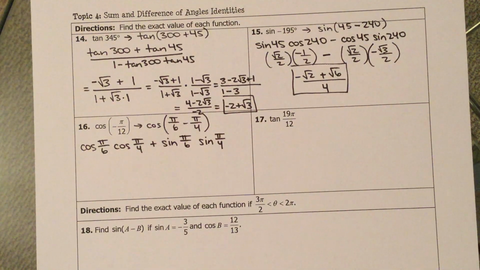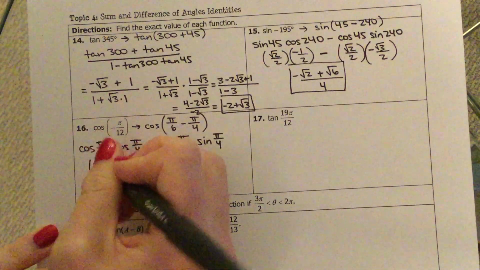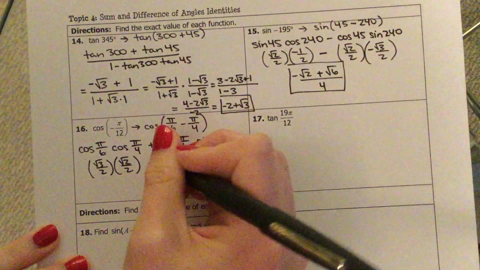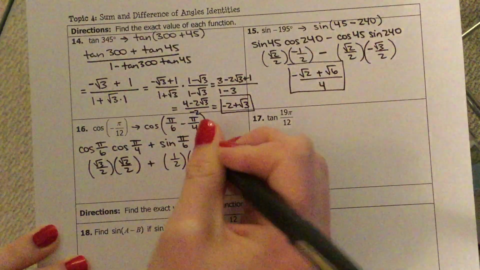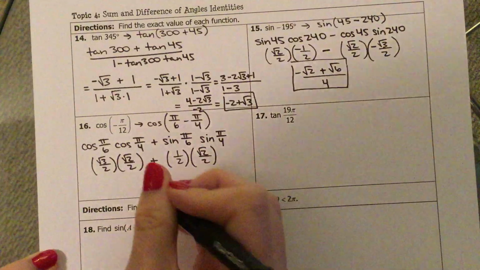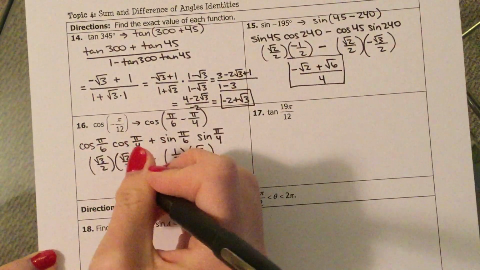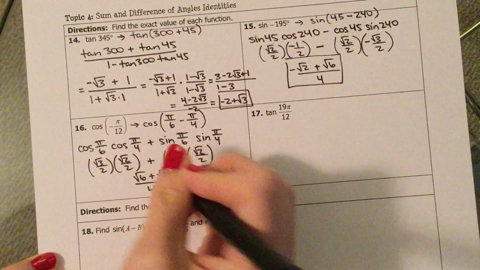All right, so cosine of pi over 6 is root 3 over 2. Cosine of pi over 4 is root 2 over 2. Plus sine of pi over 6 is 1/2. Sine of pi over 4 is root 2 over 2. So all of it we know is definitely over a common 4. Root 3 times root 2 is root 6, plus 1 times root 2 is root 2.